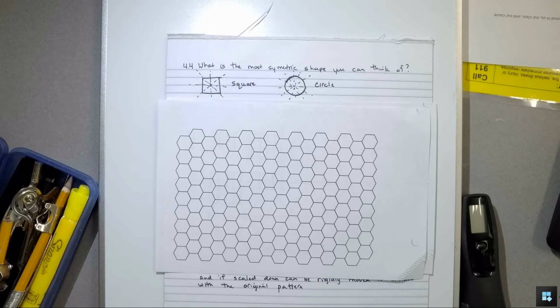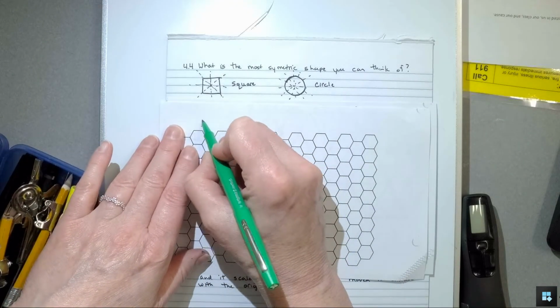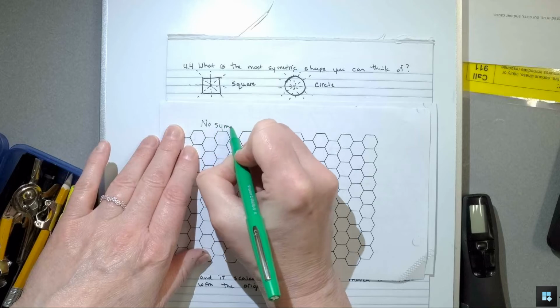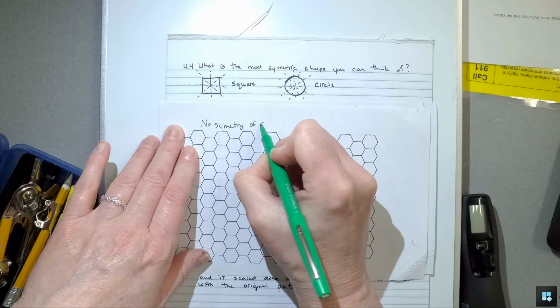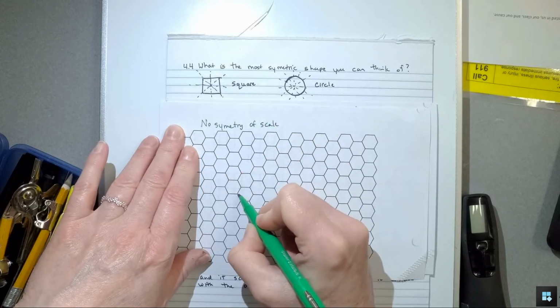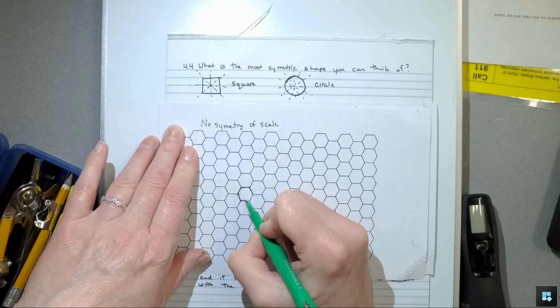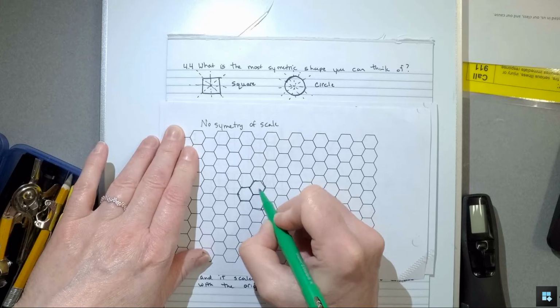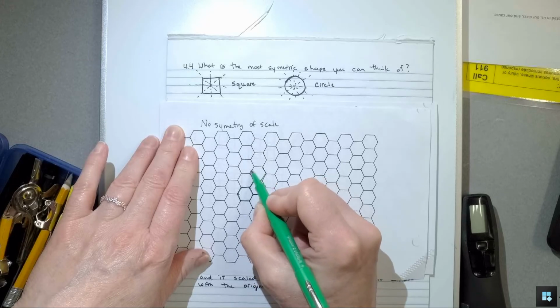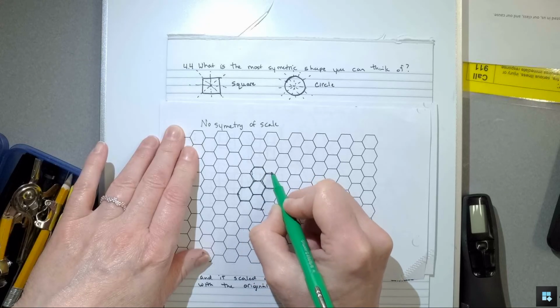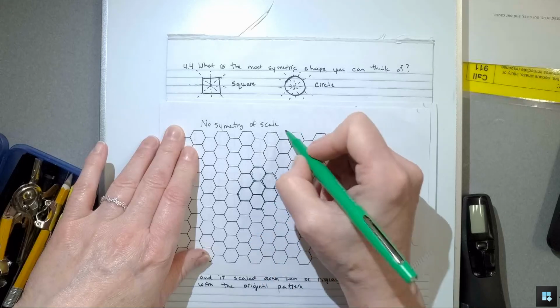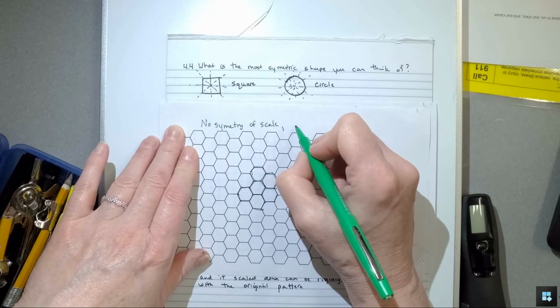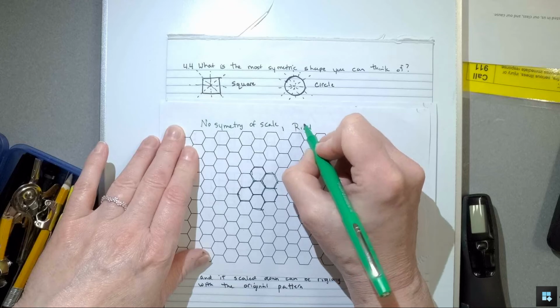No, it's impossible, right? There is no scalability here. No symmetry of scale here. No matter how you try putting the hexagons together, you don't get another hexagon. You get interesting shapes, but not another hexagon. So no symmetry of scale. But we did have rigid symmetry.